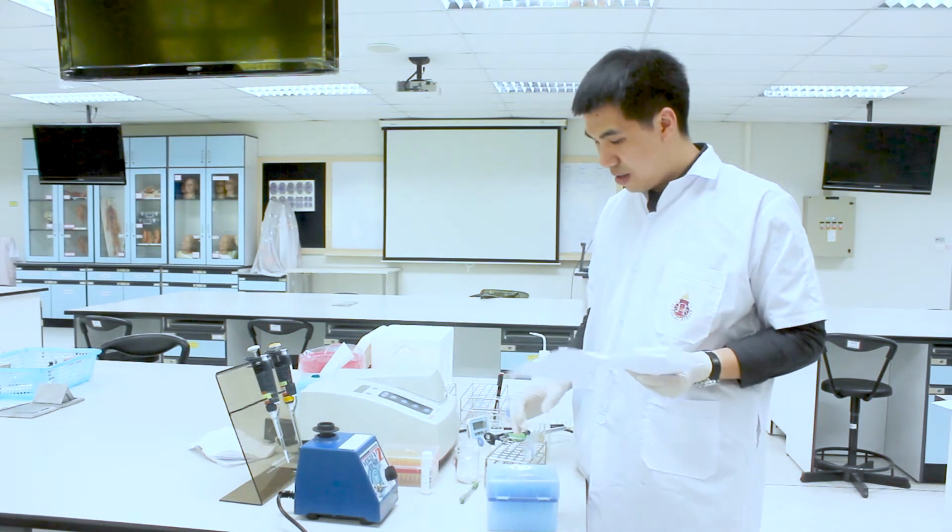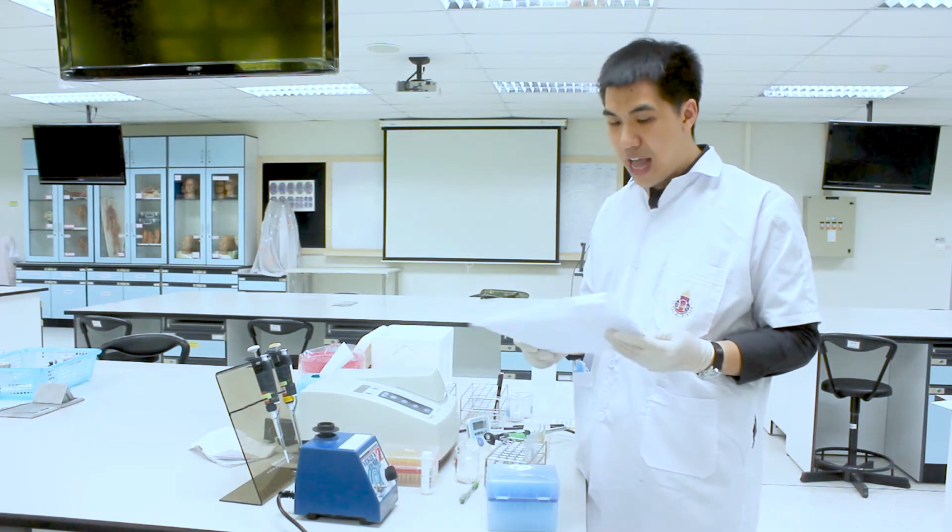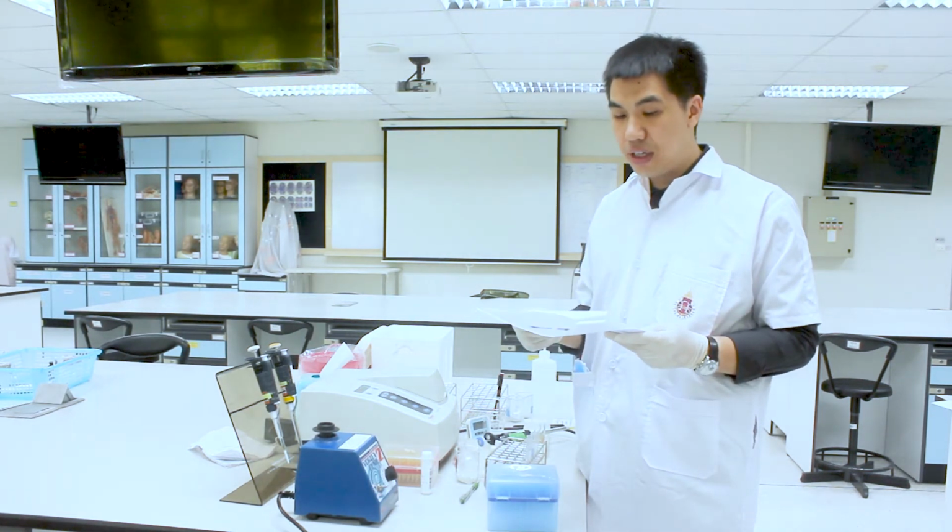The third you add abnormal control, the fourth and fifth tubes you add unknown 1 and unknown 2, and the last tube you add cholesterol standard or calibrator. The cholesterol calibrator has a concentration of 224 milligram per deciliter.